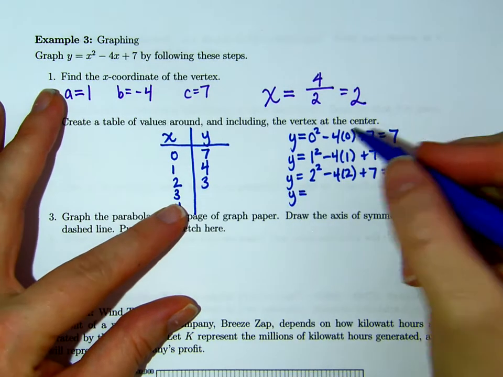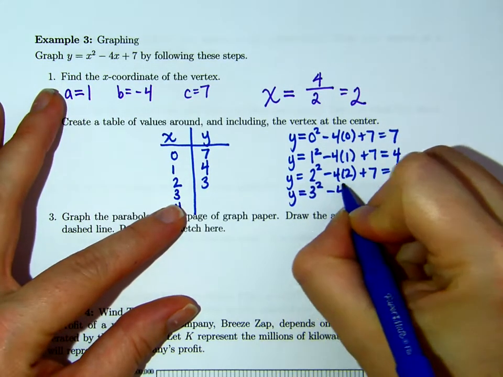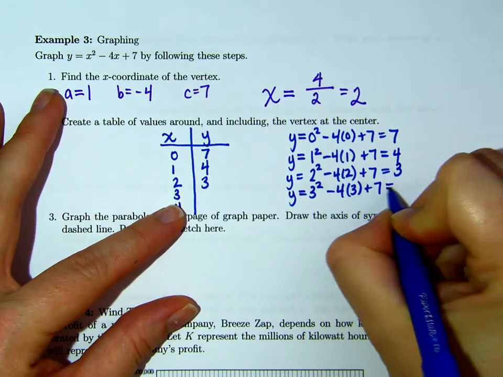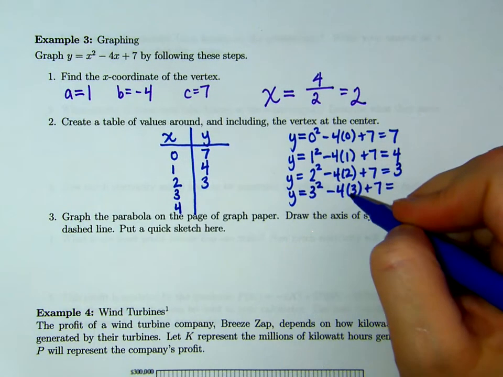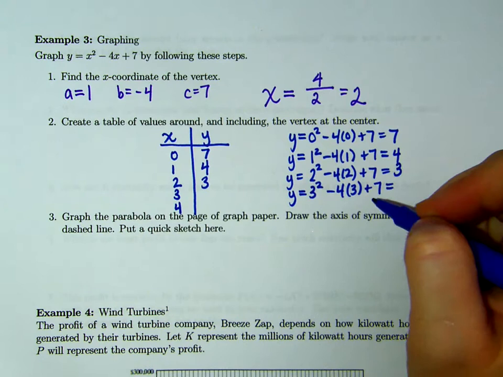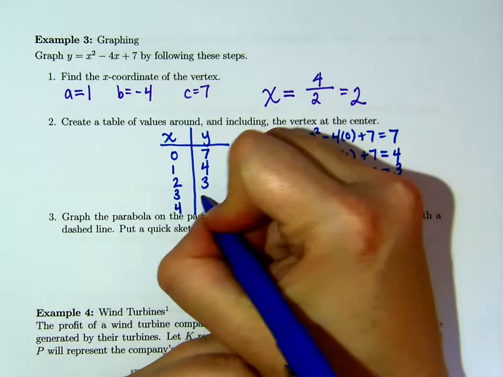When x is 3, we have 3 squared, take away 4 sets of 3, and then add 7. 9, take away 12 is negative 3. Negative 3 plus 7 is 4, indeed.